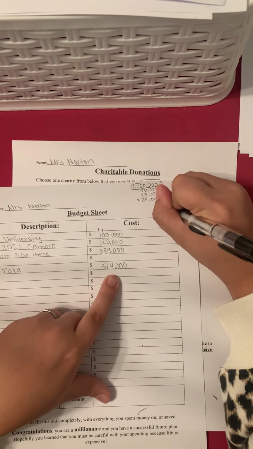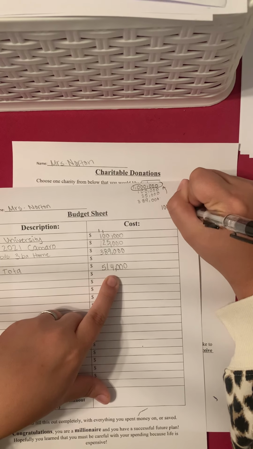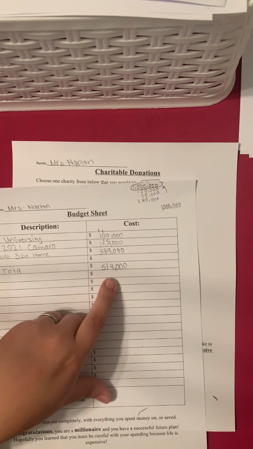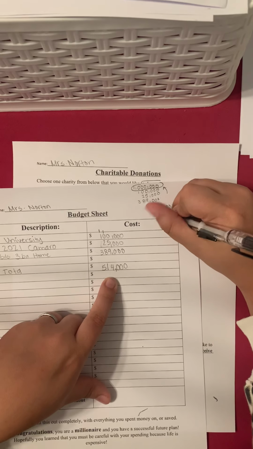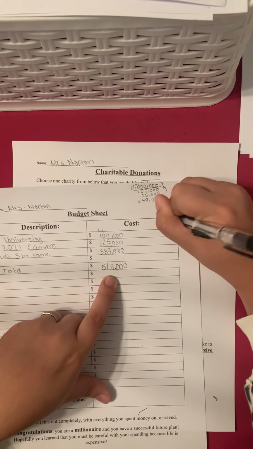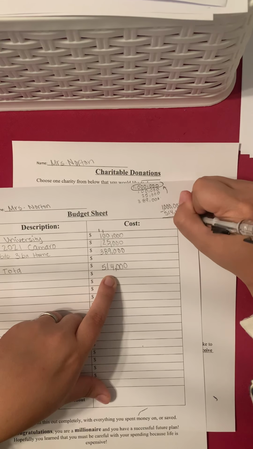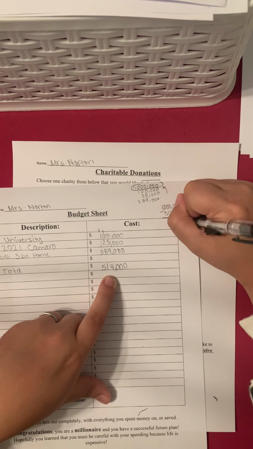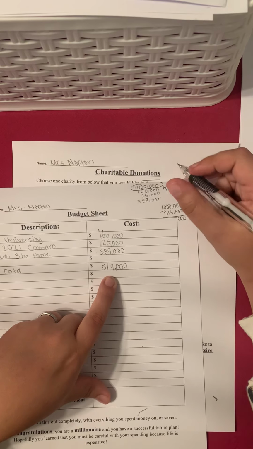So I have $1 million and I'm going to subtract. So I need to make sure I line up my place value. Oops, that was my bad. So I got 5, 1, 4, 0, 0, 0. I'm going to subtract. So I have 0 minus 0, 0, 0 take away 0, 0 minus 0 is 0. But now I have 0 minus 4, and I can't do that, so I need to borrow.